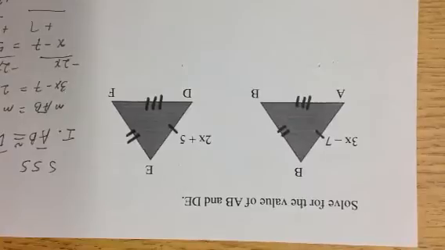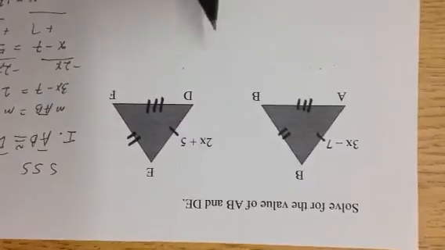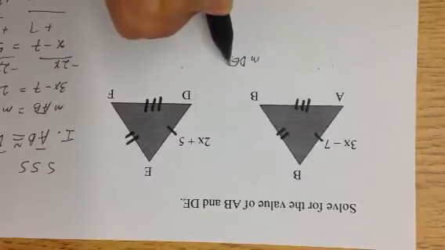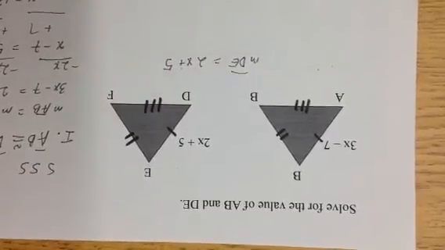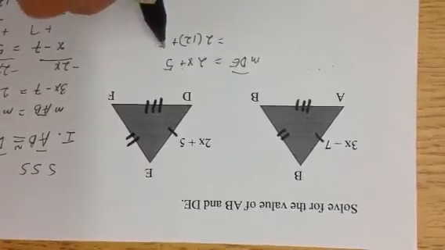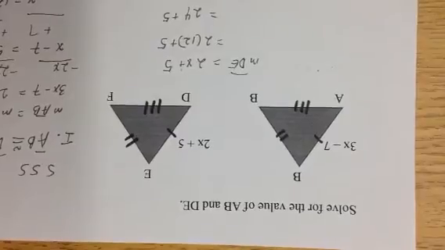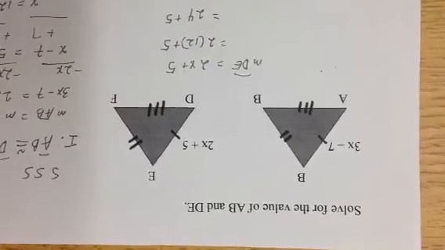And it doesn't matter which one I solve for, because you see, since these sides are congruent, the measures are also going to be the same. So I'm going to solve for the measure of DE, and that is equal to 2x plus 5. And now I'm going to substitute 12 for x, so that's 2 times 12 plus 5, which gives me 24 plus 5, which gives me 29. So DE is 29 and AB is 29. They each have one tick mark. They're congruent, so therefore their measures are the same.